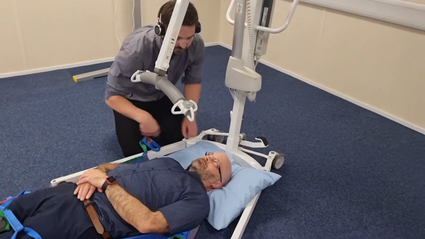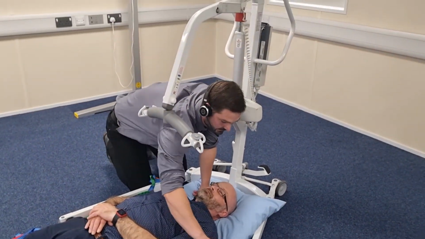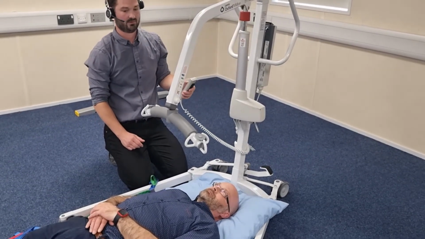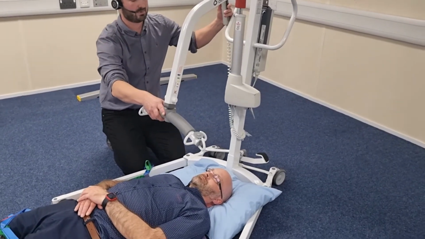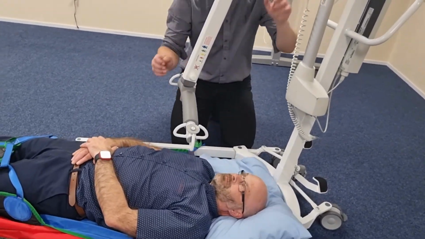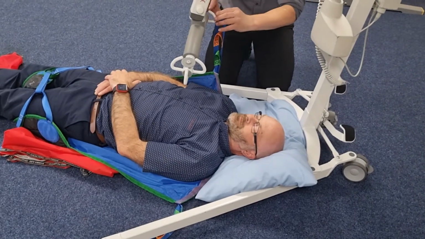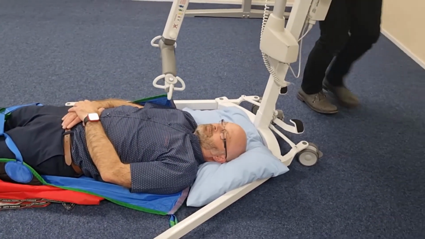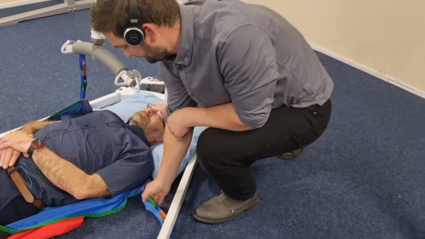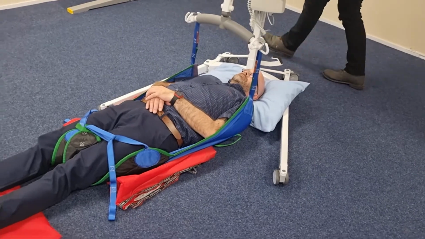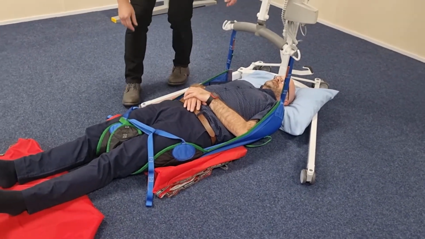I can then look to start attaching the sling to the hoist. Make sure that the carry bar is at its lowest position. Bring it a bit closer. And then I'm just going to attach that one on. Come round and do this one. And then I'm going to attach the leg pieces, the leg loops.